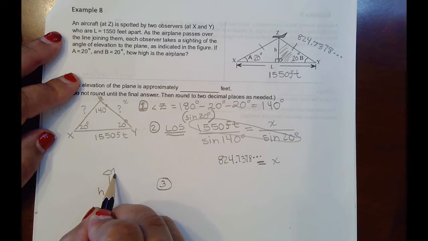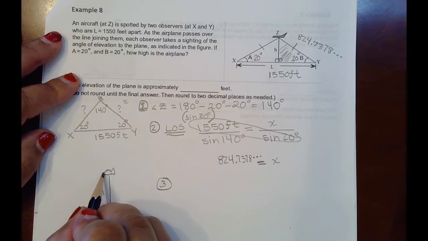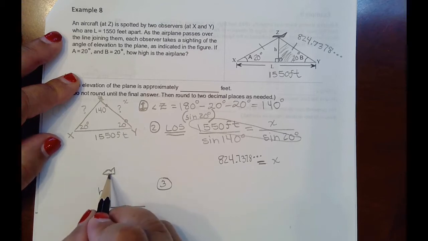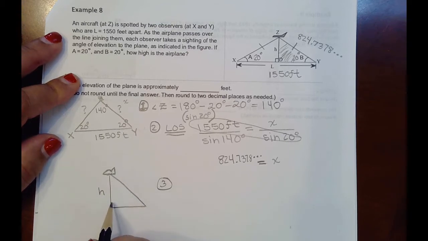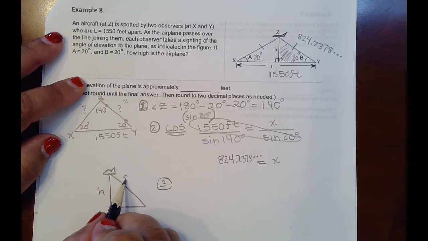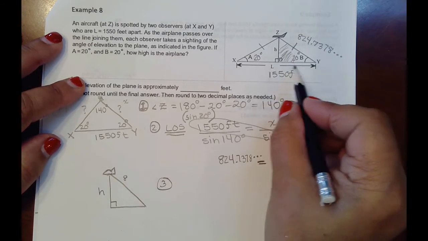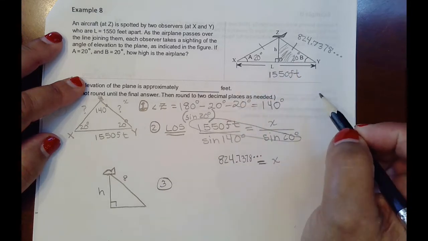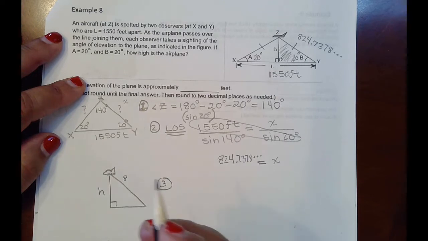There's no way that I can draw a plane. I'll just draw it like this. It looks like a fish. Okay, so you have that. You can't put anything down here because you don't know how much of the 1550 belongs here and how much belongs there.